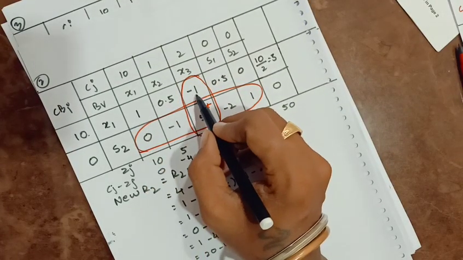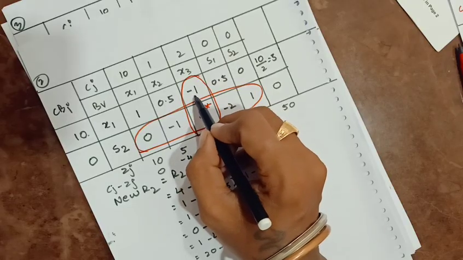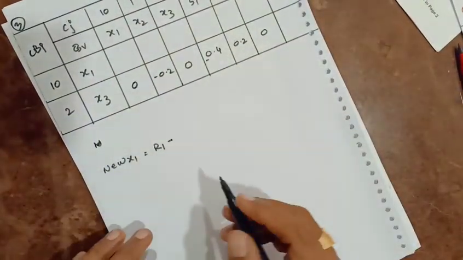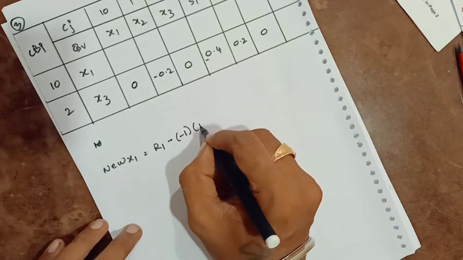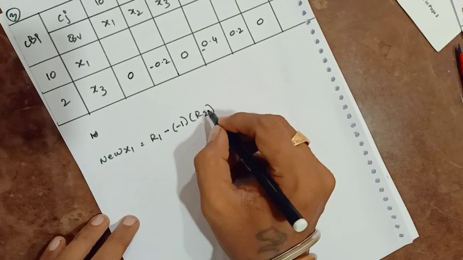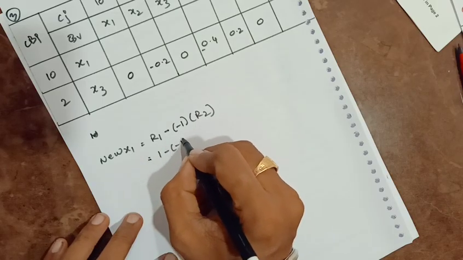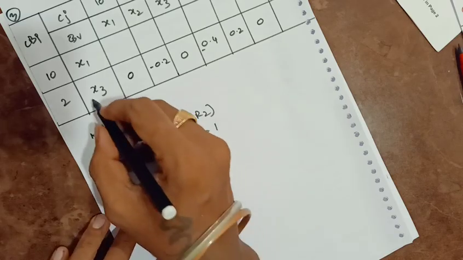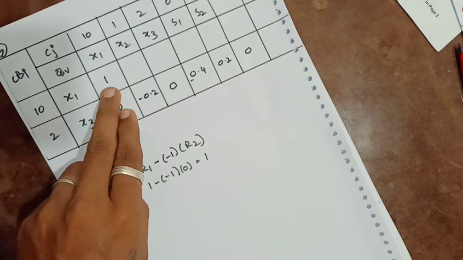The key element in that particular row is minus 1, so we will be multiplying the entire row 2 with minus 1. The first value will be 1 minus 1 into 0, that will be 1. So the new x1 value will become 1.